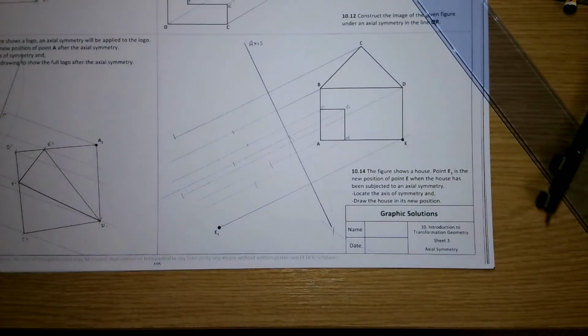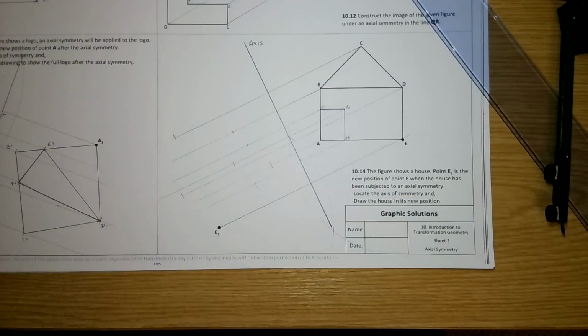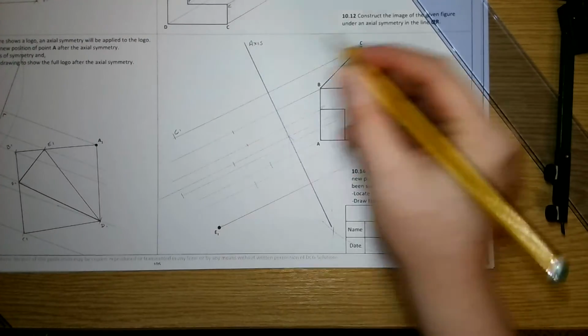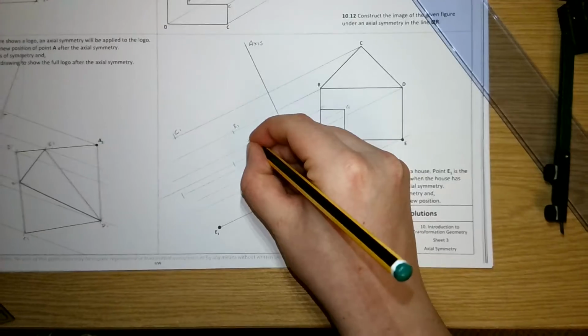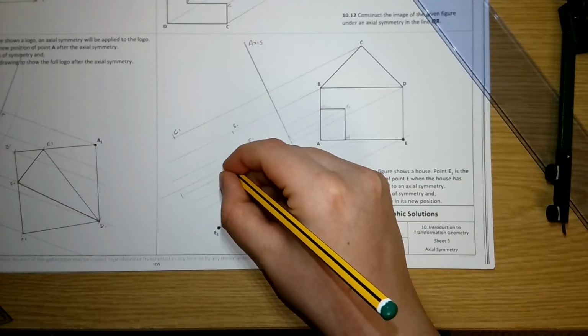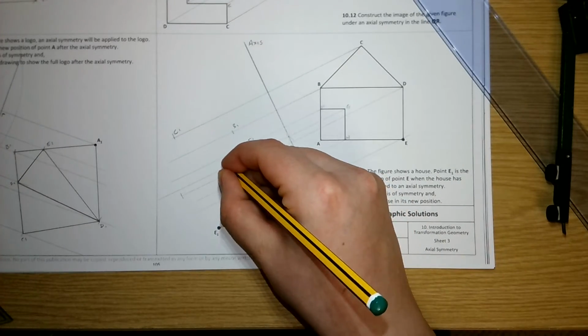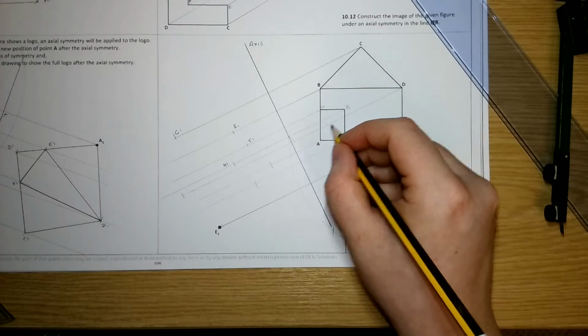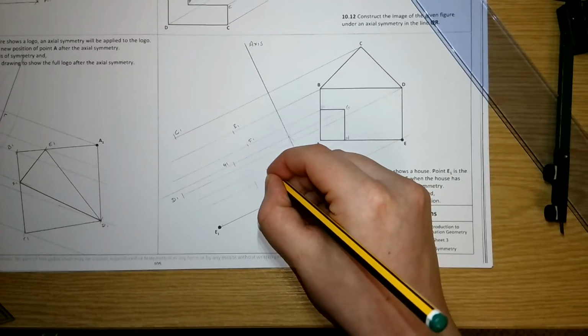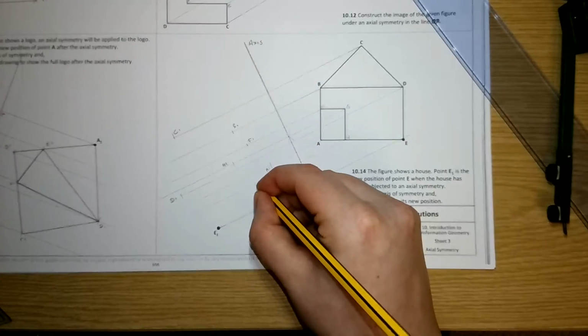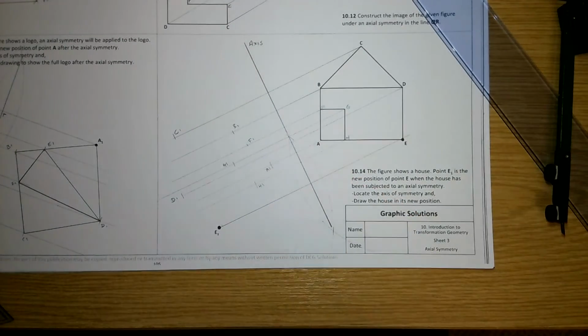Okay. Again, no matter how good you think you are, I want you to go through the labels. So C1 was this top one up here. The next one is B1. Next one is F1. There's G1. There is D1. A1. And H1. Always make sure you do that.